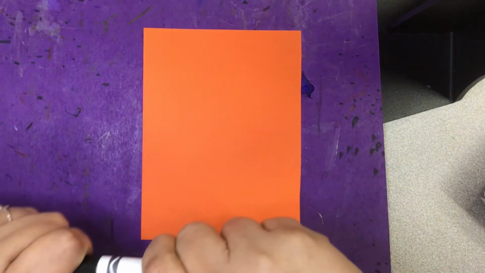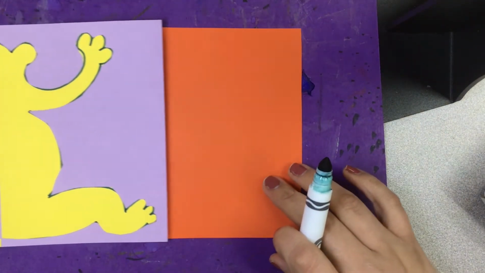So what we're going to be doing next, we're going to draw our little frog. I'm going to set out one of our examples. It's a great example of our little frog.